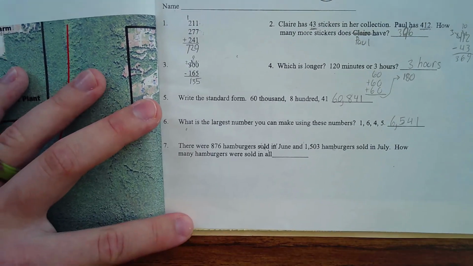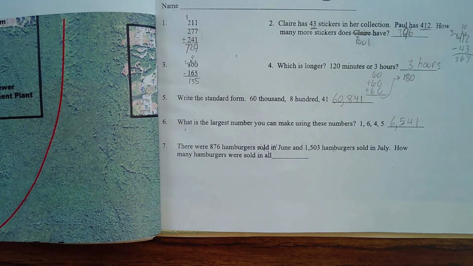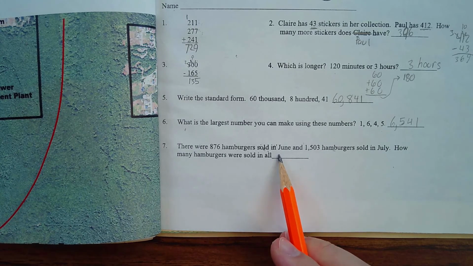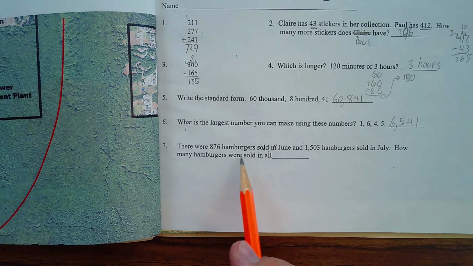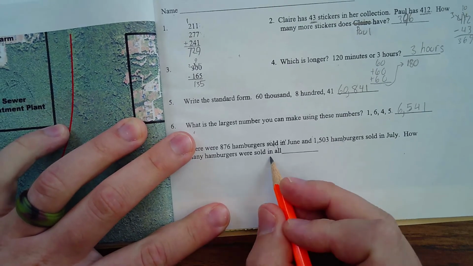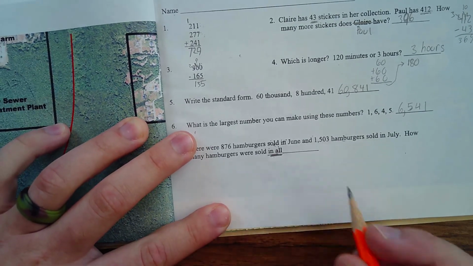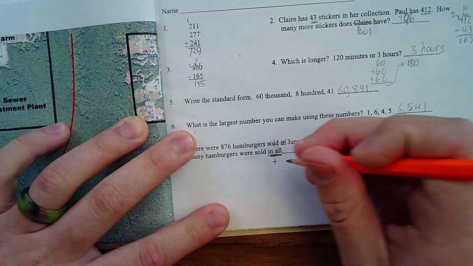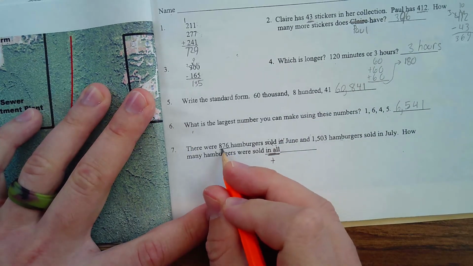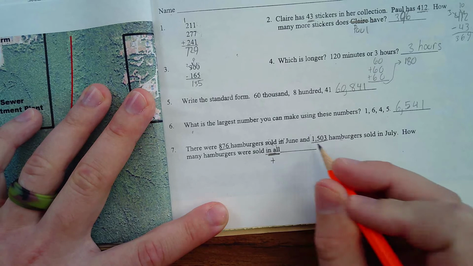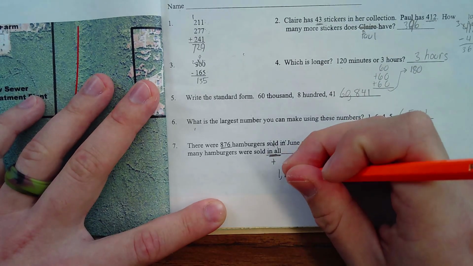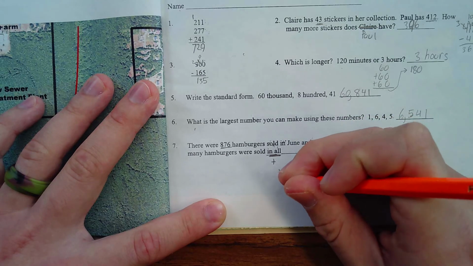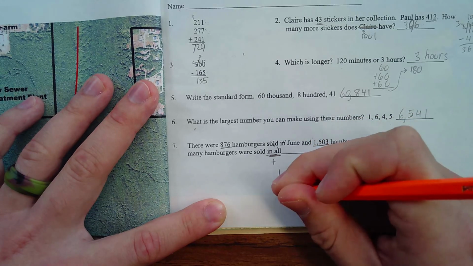And number 7. There were 876 hamburgers sold in June and 1,503 hamburgers sold in July. How many hamburgers were sold in all? Remember, when we see in all, we're talking addition. So we have 876 hamburgers, 1,503 hamburgers. We're going to add these together. 1,503 plus 876.